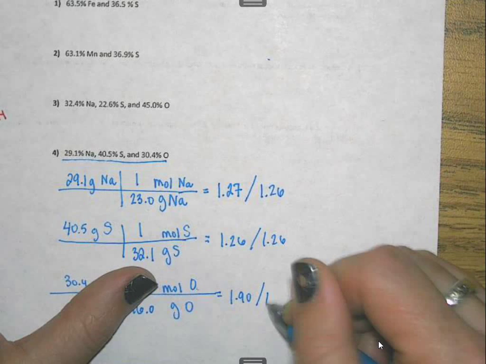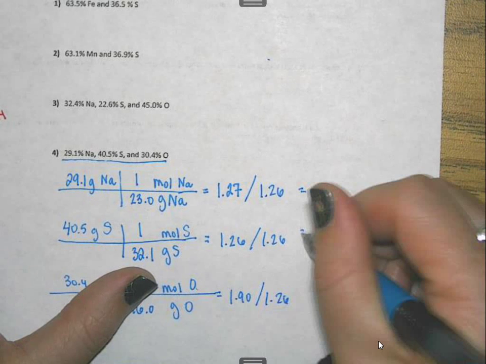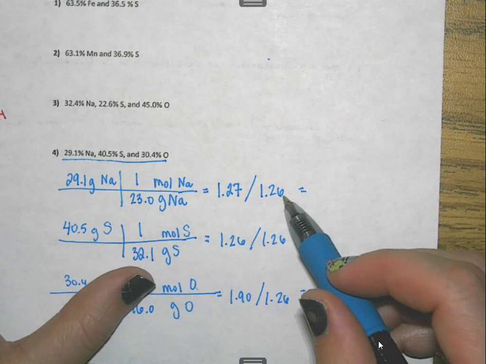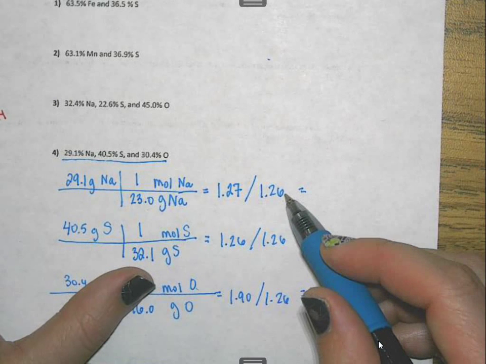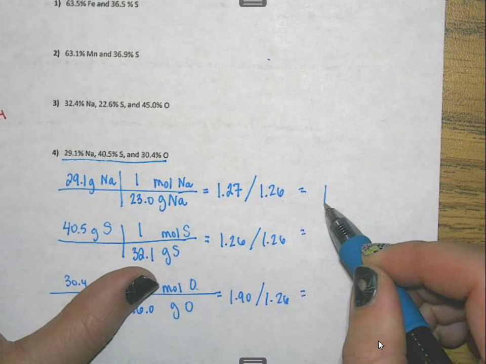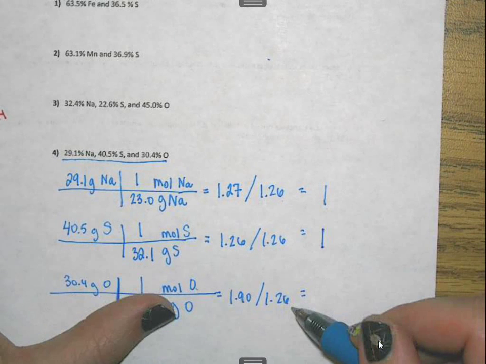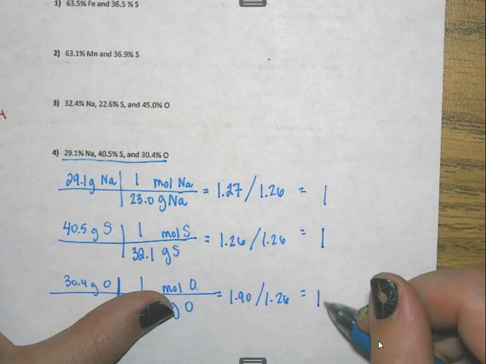You can put this in your calculator or you can rationalize that it is just about the same. What should it give me? 1. This will give me 1. This does not give me 1. What does it give me? 1.48. 1.5. It's 1.5. That was a good guess.